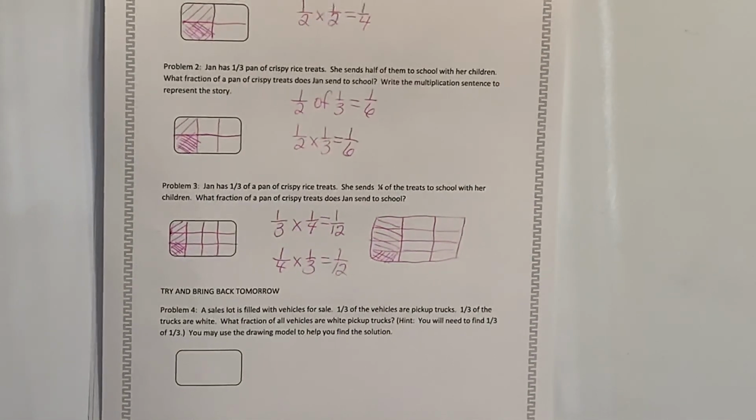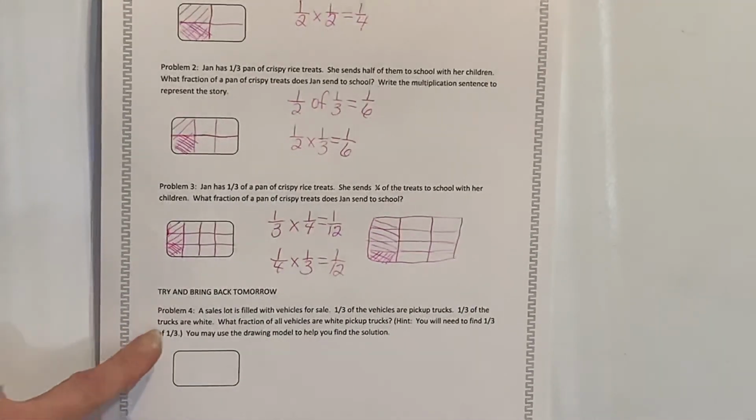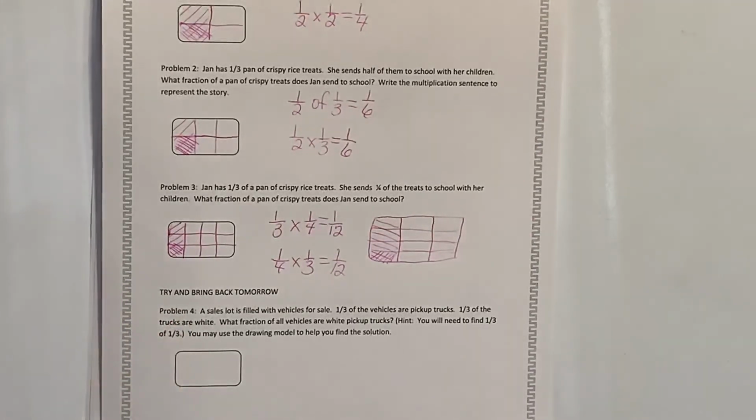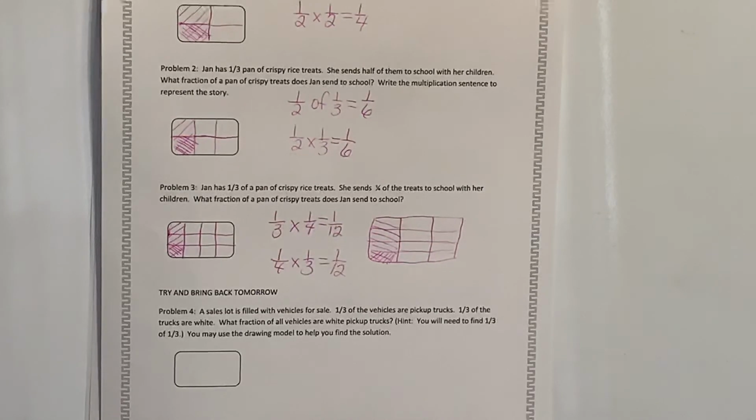Okay, so yesterday I asked you to work on problem number 4. So let's take a look at problem number 4. Problem number 4 says, a sales lot is filled with vehicles for sale. 1/3 of the vehicles are pickup trucks. 1/3 of the trucks are white. What fraction of the vehicles are white pickup trucks?